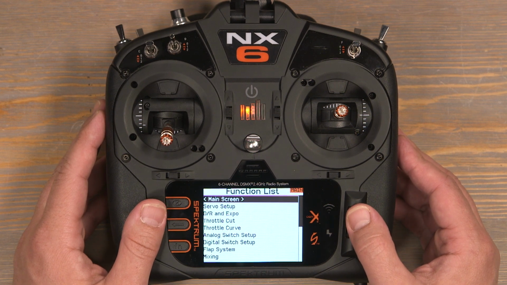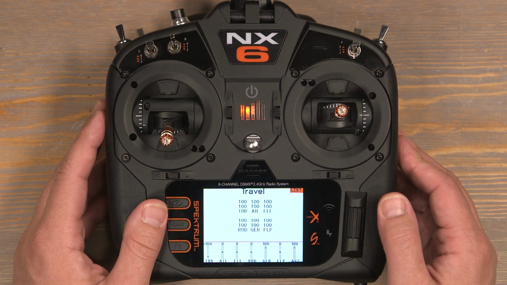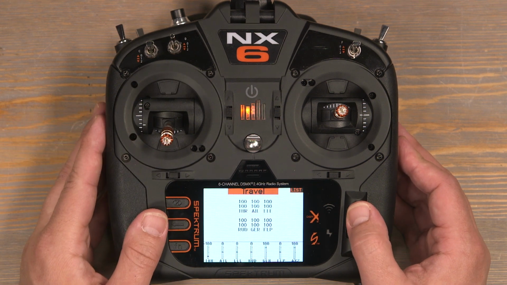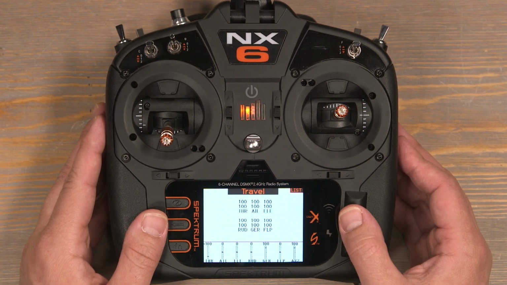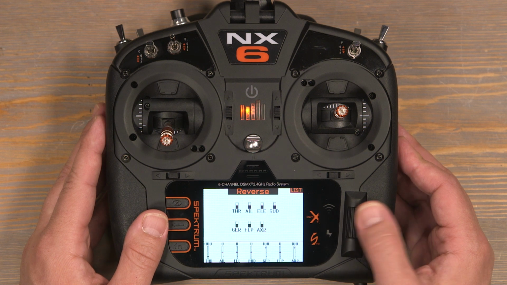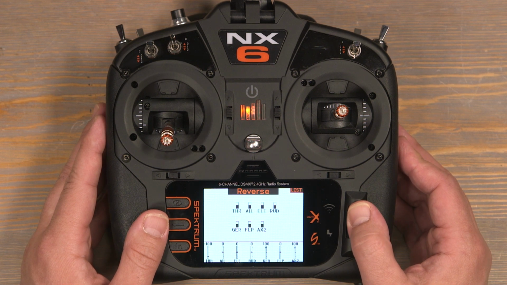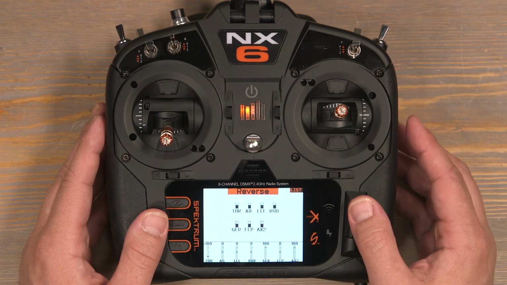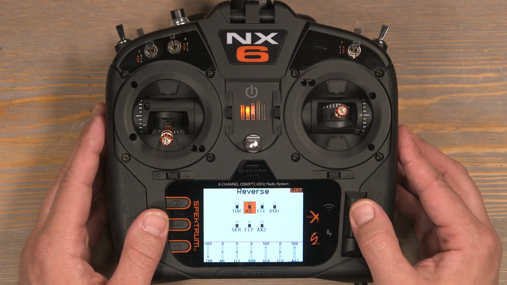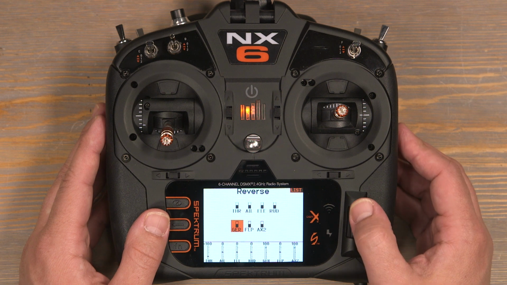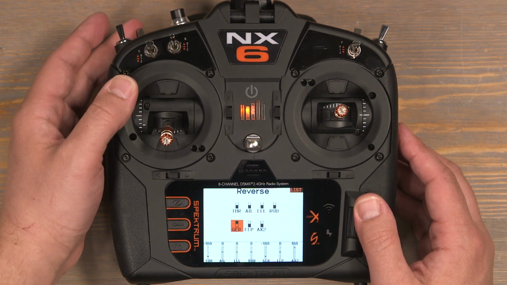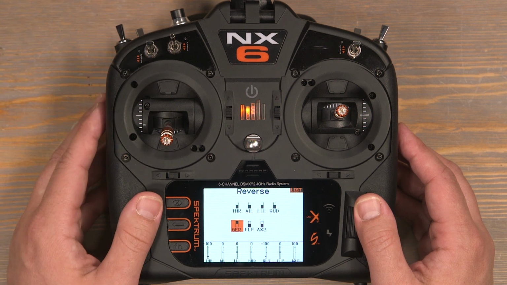Scroll down to servo setup, click on servo setup, and now scroll down to where it says travel and click on travel, and scroll to the right until we get to reverse and click on reverse. We need to reverse the gear channel, so scroll down to where it says GER and click to reverse it. Now our landing gear on the A switch will move up and down in the correct direction.